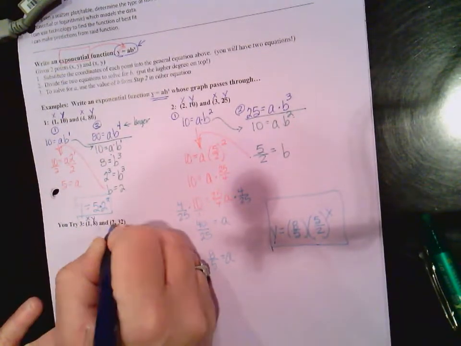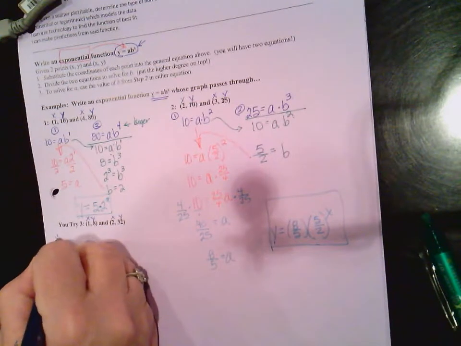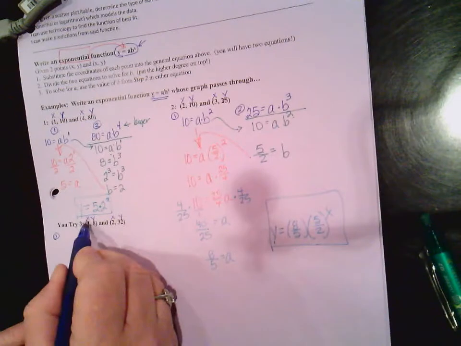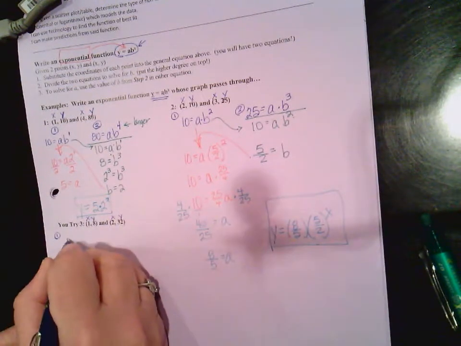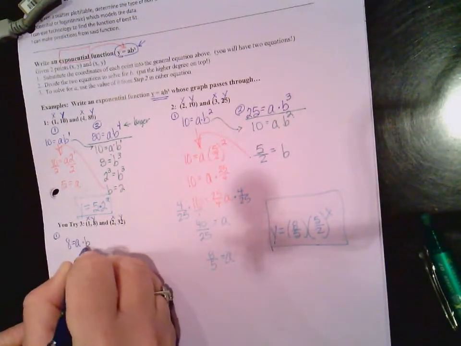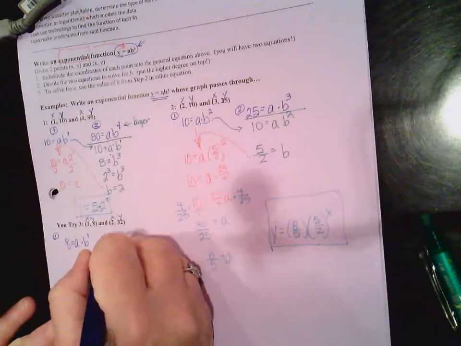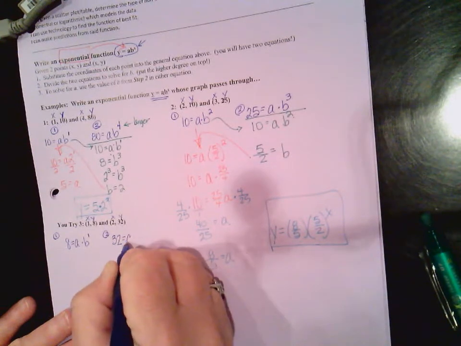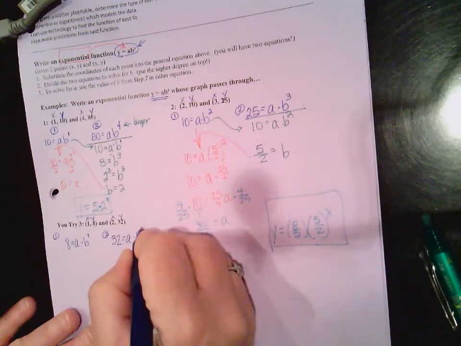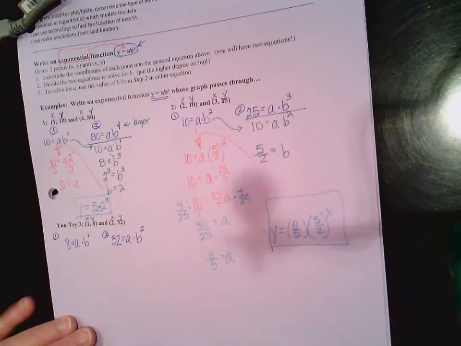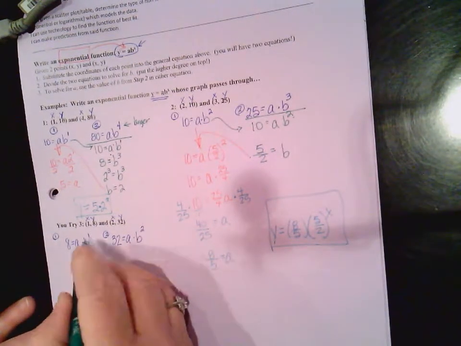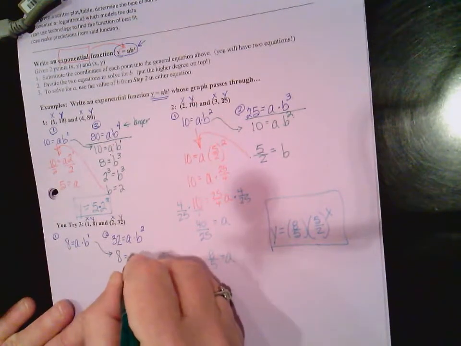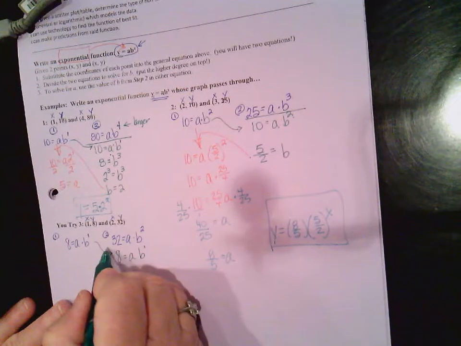So we have x and y and x and y. The first equation, I take y equals ab to the x, and I'm going to plug in 1 for x and 8 for y. So that gives me 8 equals a times b to the x, which is 1. For this second equation, my y is 32, and that's going to equal a times b to my x, which in this case is x squared. Again, b to the second is bigger than b to the first. You put the one with the smaller exponent underneath, and then I'm going to divide.